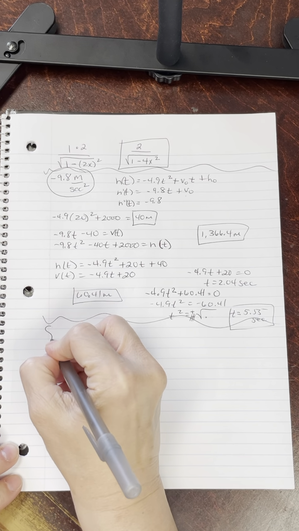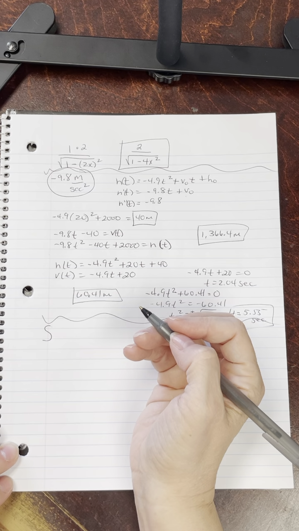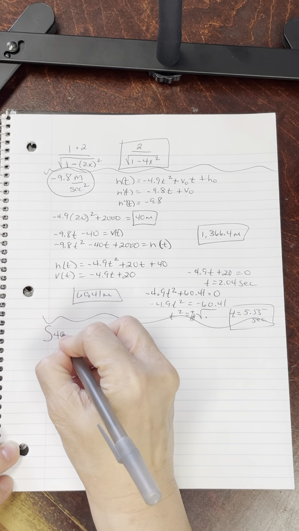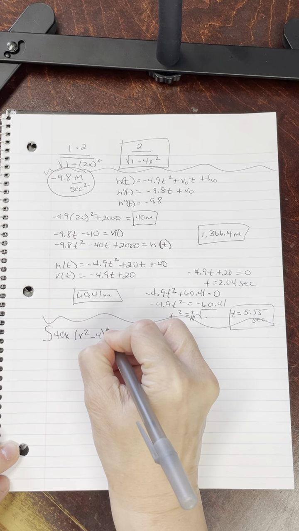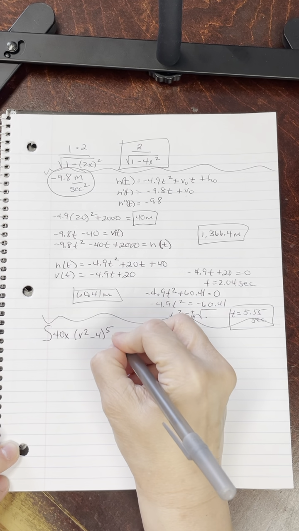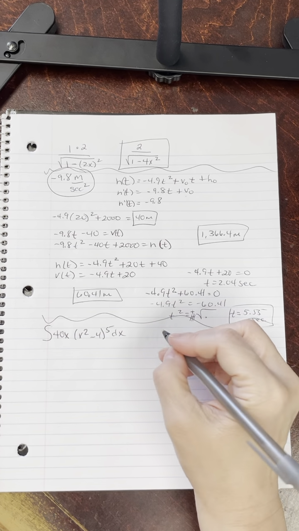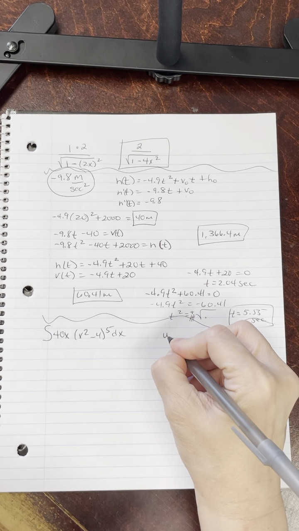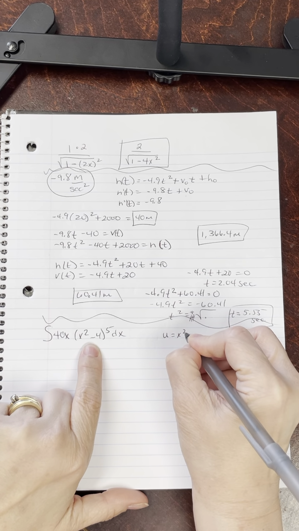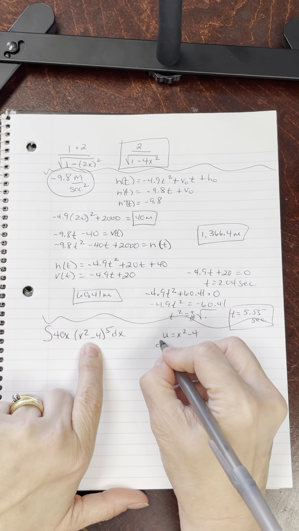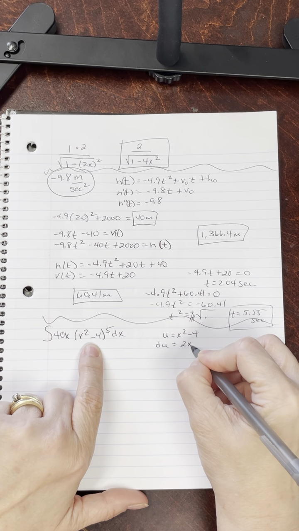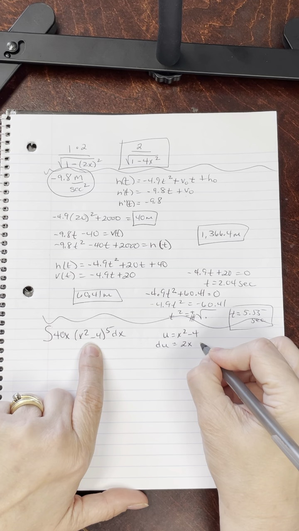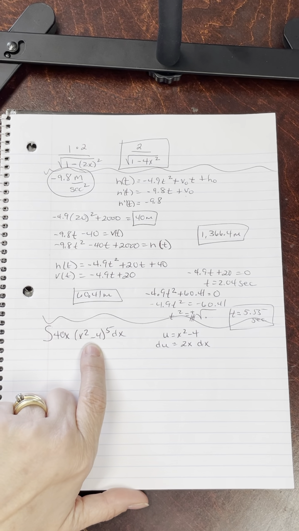Example 1 says integrate 40x with x squared minus 4 to the 5th power dx. So if we assume that our u is the messy stuff, x squared minus 4, and we always derive that, we would get 2x dx.